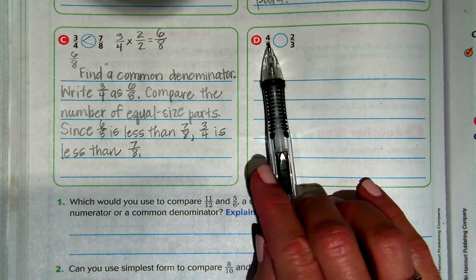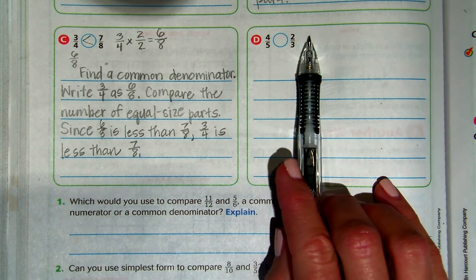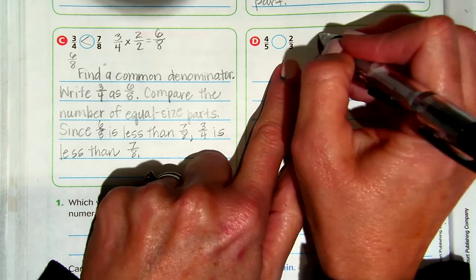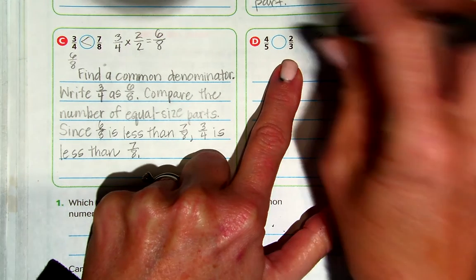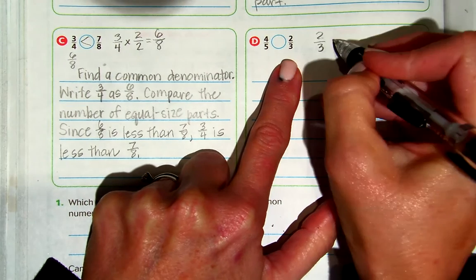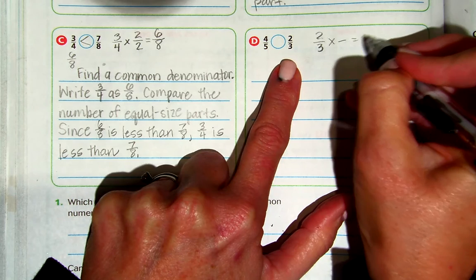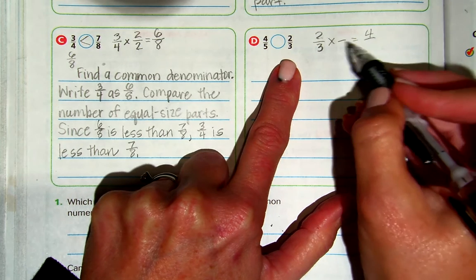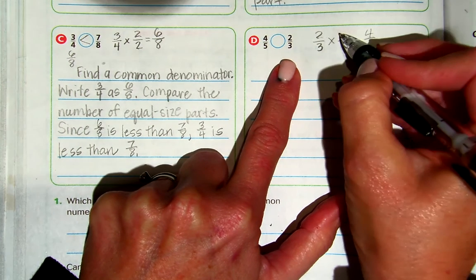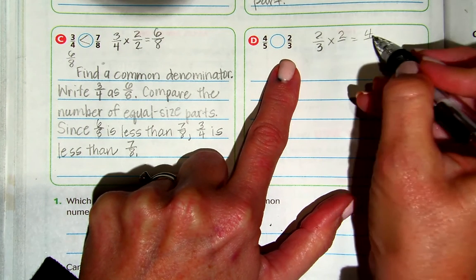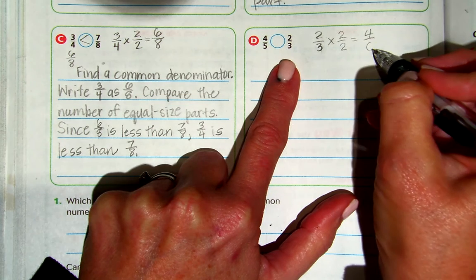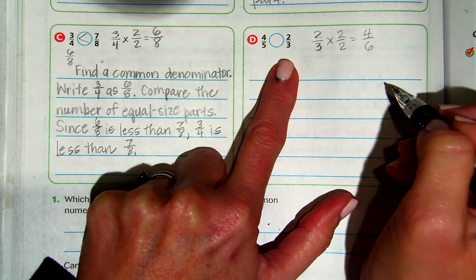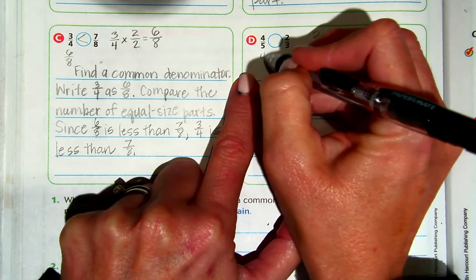So I could change the numerator in 2/3 to a 4. In order to do that, I would have to multiply it by 2. So 2 times 2 is 4, and then I multiply 3 times 2 as well, and that gives me 6.